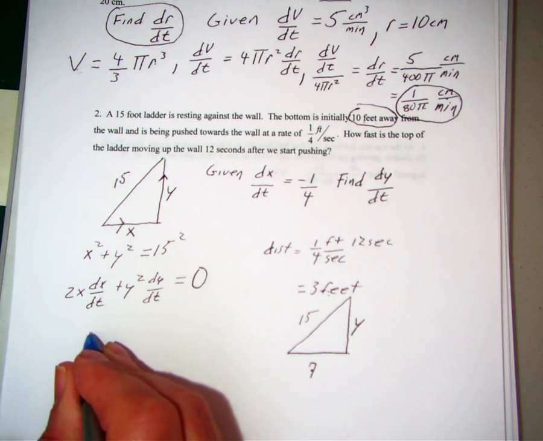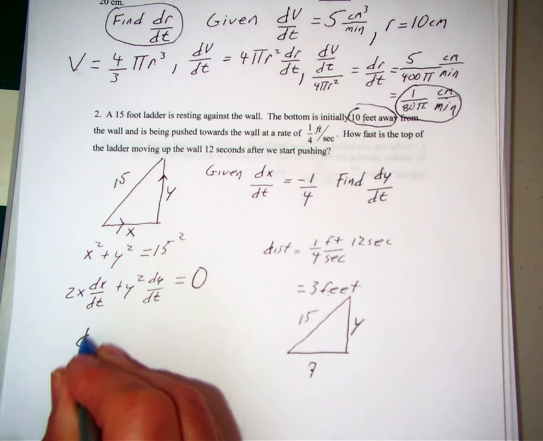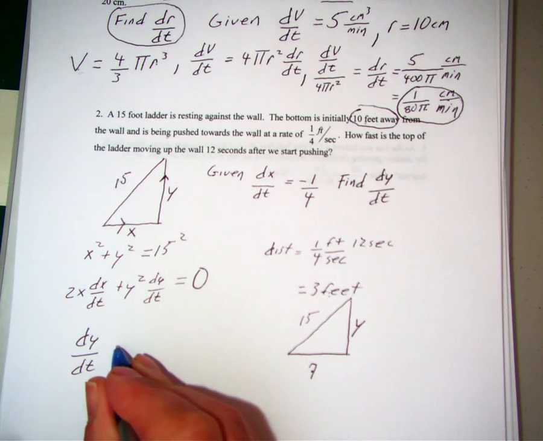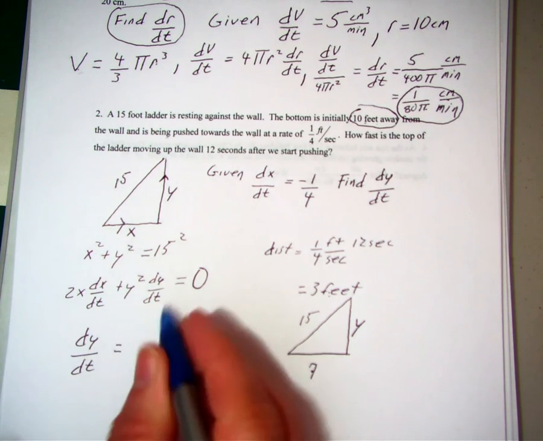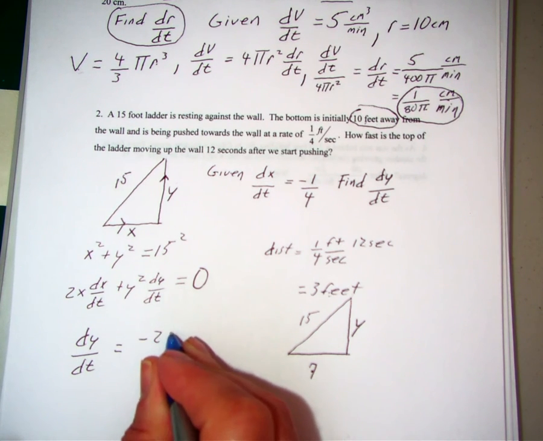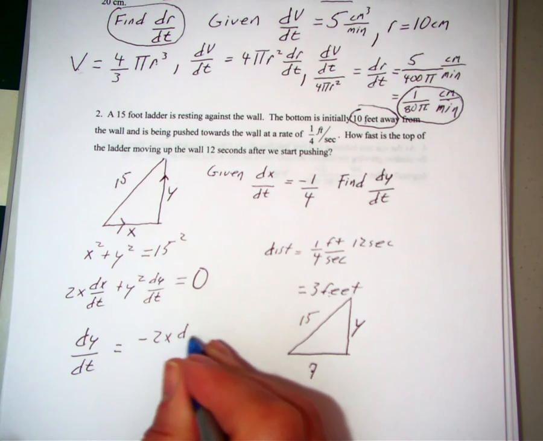Now, I'm going to do it in one step here. dy/dt equals, I'm just going to take this whole object over to the other side, which is going to make it a minus 2x dx/dt.